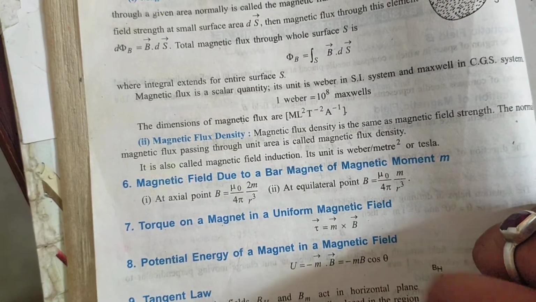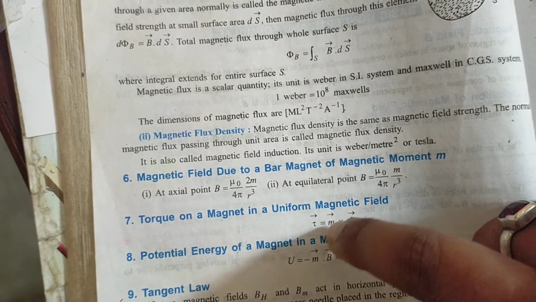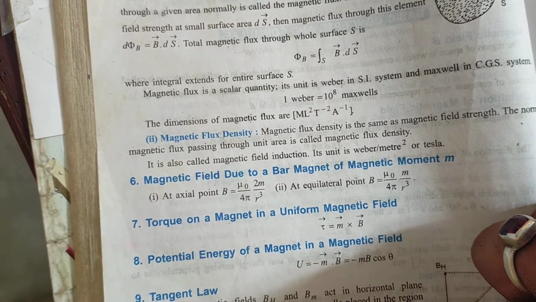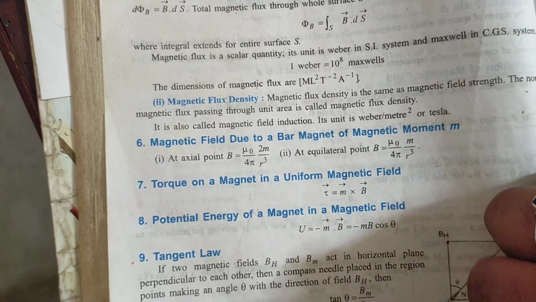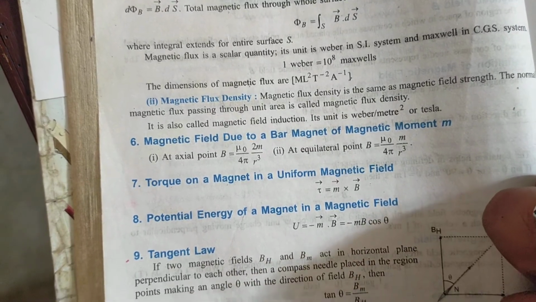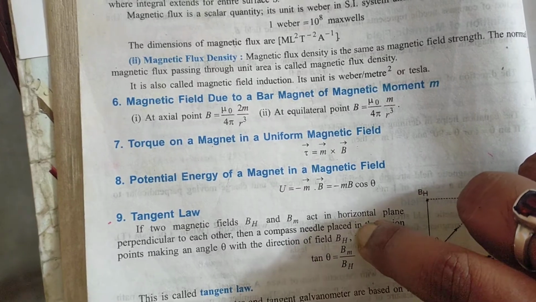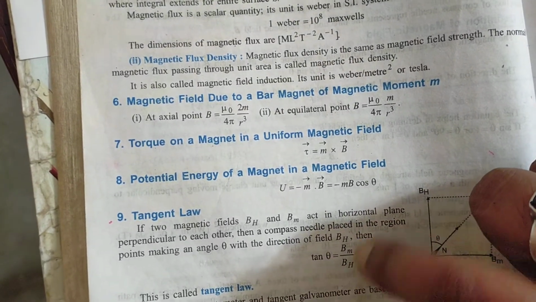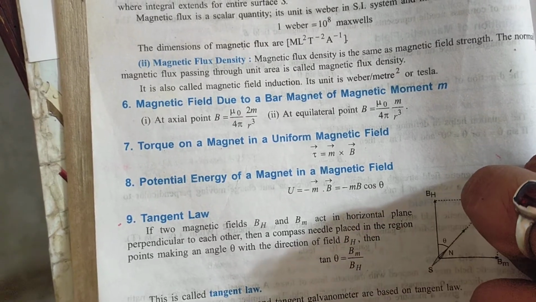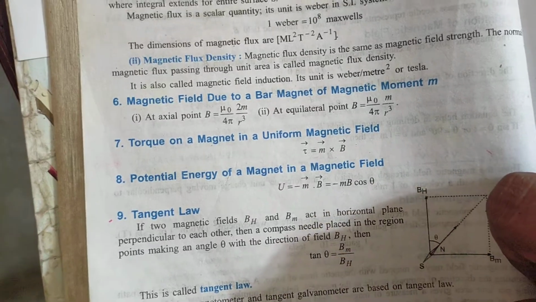Like in the previous chapter we learned torque equals P cross E. Here we have M cross B, where M is the magnetic moment. Potential energy of a magnet is minus MB cos theta. And the tangent law is given by tan theta equals Bv by Bh, where Bv is the magnetic field in the vertical direction and Bh is the magnetic field in the horizontal direction.